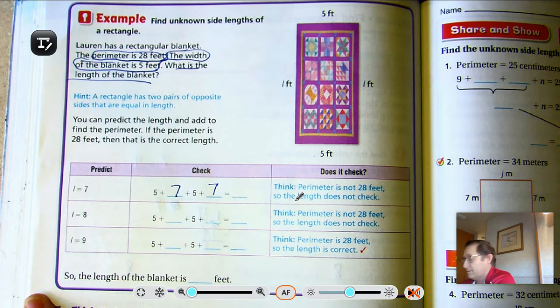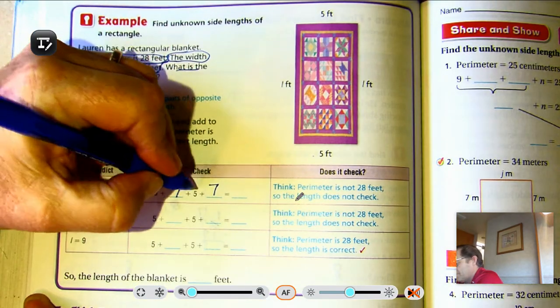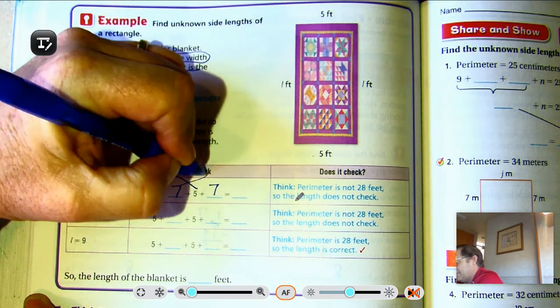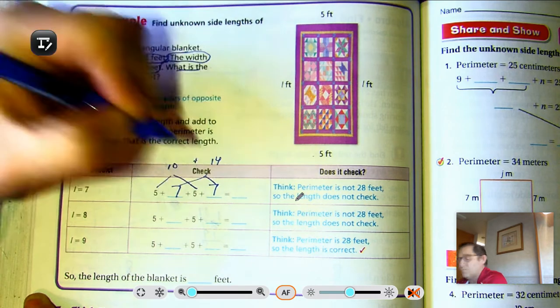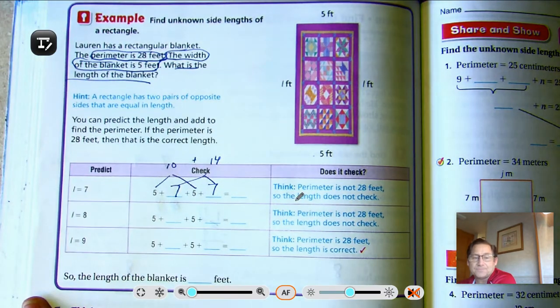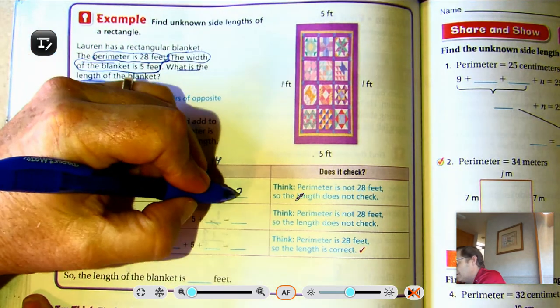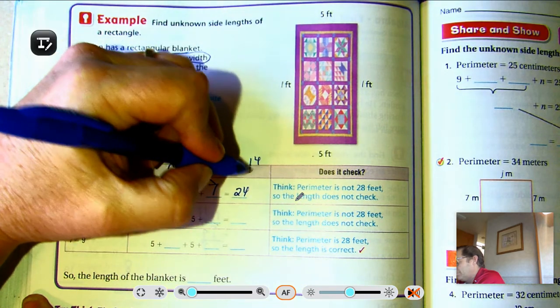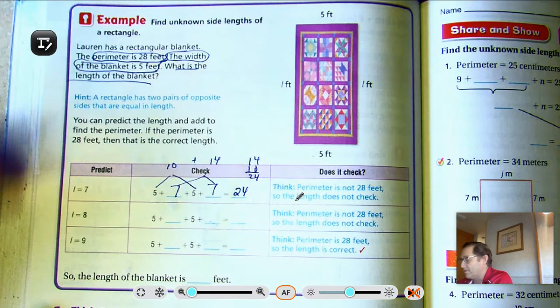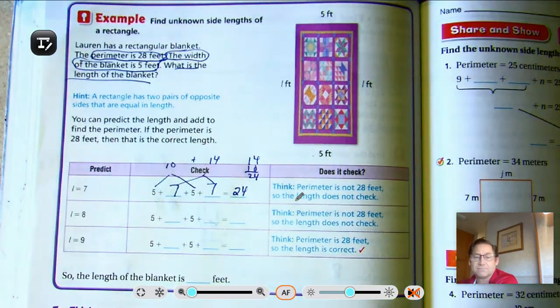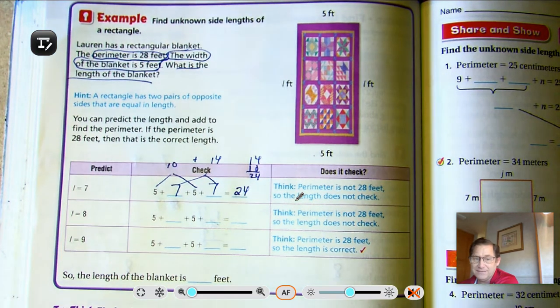10. So 5 and 5 is 10. 7 and 7 is 14. What is 14 plus 10? 24. Well, 24 doesn't equal 28, so the side lengths aren't 7.